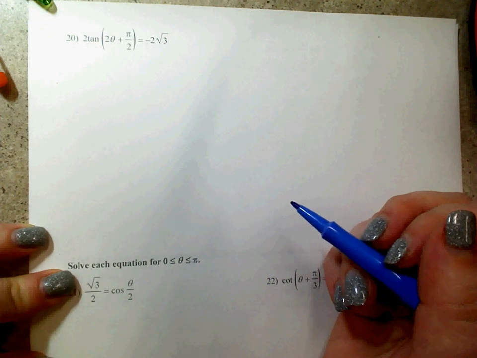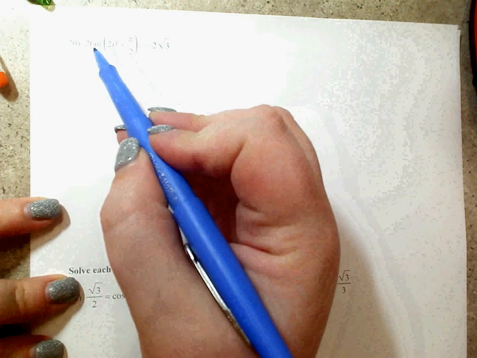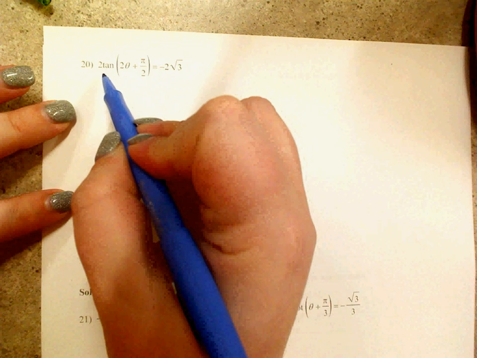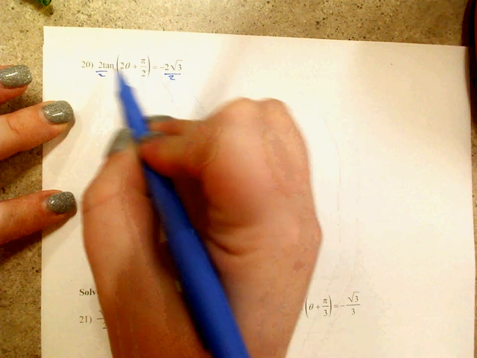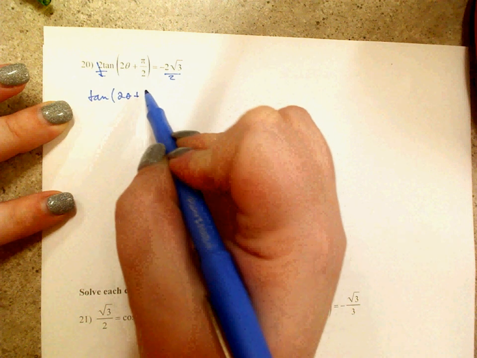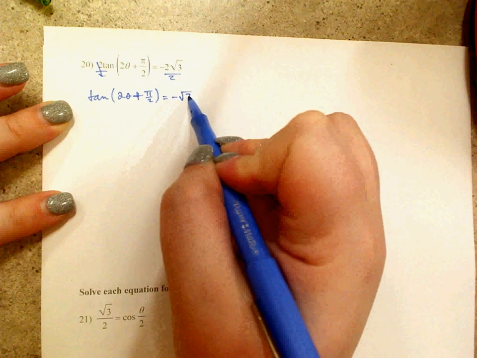Alright, so number 20 is again solving a trig equation. What you want to do is get the tangent alone first. So I'm going to divide both sides by the 2, and you're left with tangent of 2 theta plus pi over 2 equals a negative square root of 3.